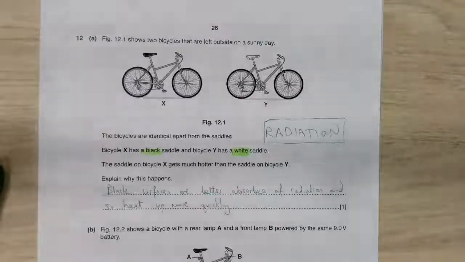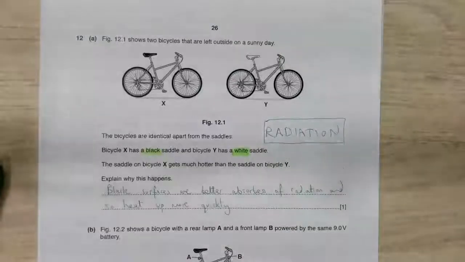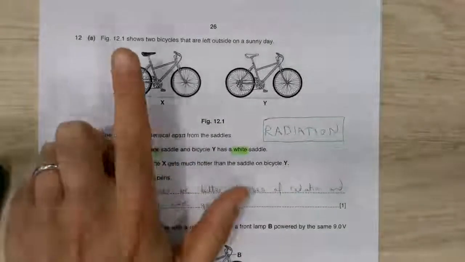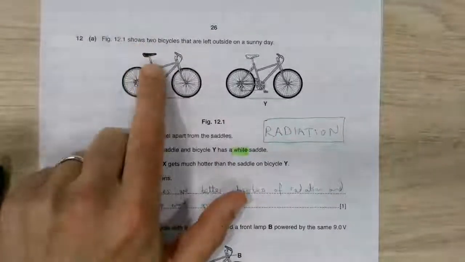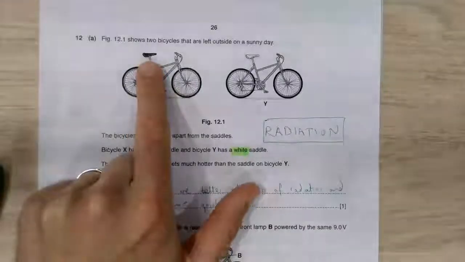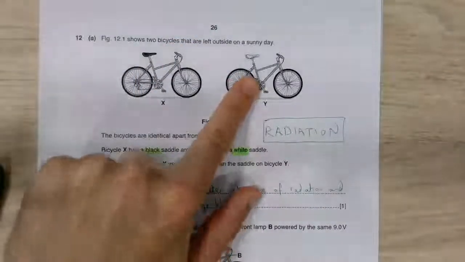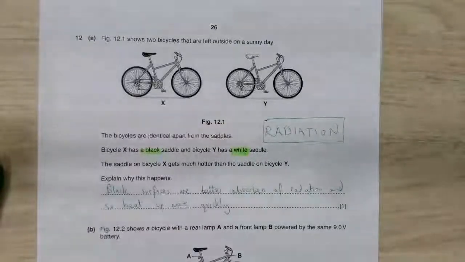Black things are very good at absorbing sunlight, i.e. they are good absorbers of radiation, and therefore they heat up quickly. That's exactly what's happened here. The bike seat has a black color on the left-hand side in X, and therefore is heating up very quickly. This white one is reflecting the sunlight and therefore not heating up.